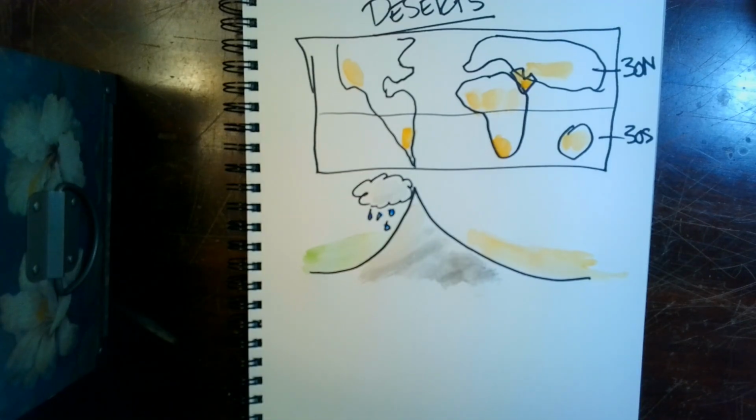steppes. One example of this rain shadow effect is seen between the city of Eugene, Oregon, which is green and lush and forested, and Gillette, Wyoming, which is dry and semi-arid. Even though those locations are at very similar latitudes, they have very different climates due to the mountains.